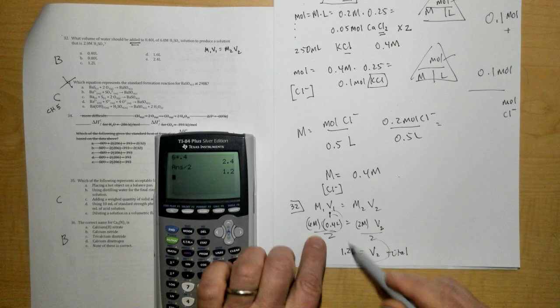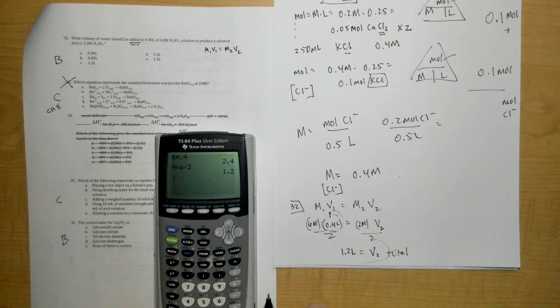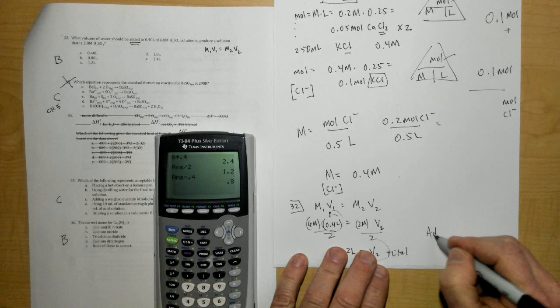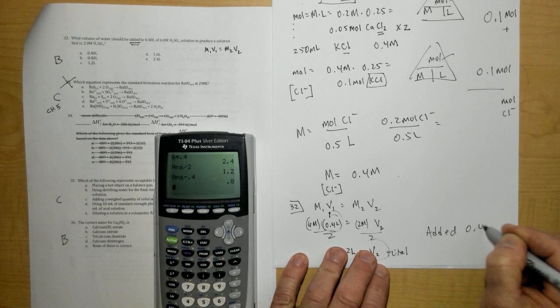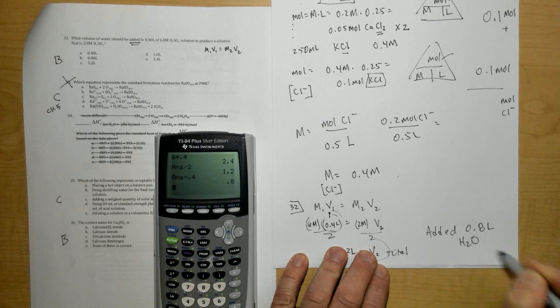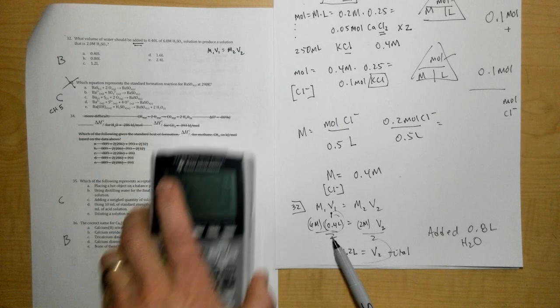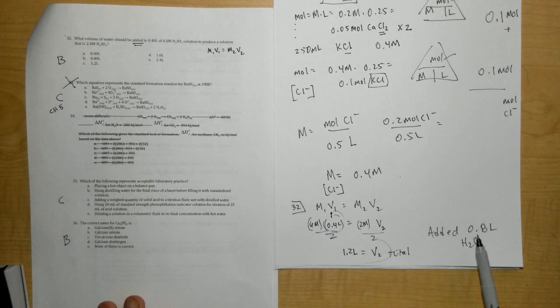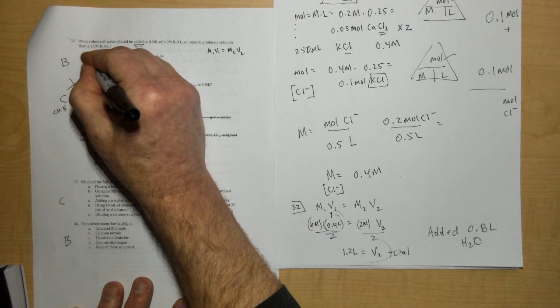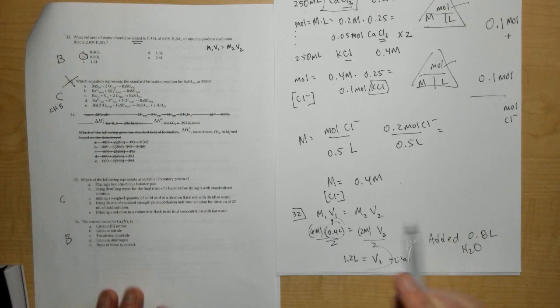This is what I started with right here. So 1.2 minus 0.4 means that I added 0.8 liters of H2O to this. Because remember, this is my final volume, which includes the initial amount that I had as well. And so 0.8 liters is letter B right here. Careful of that one when they say amount of water added.